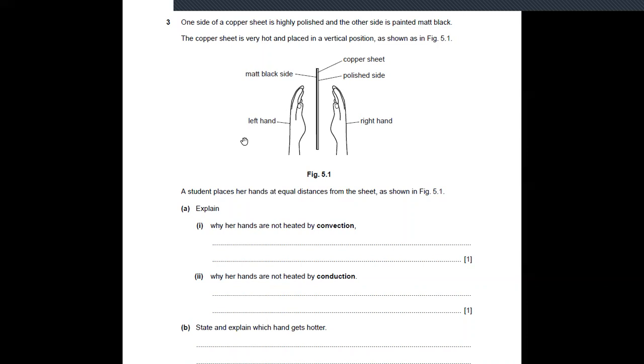Conduction occurs by free moving electrons. So when atoms vibrate in position, the hand and the copper sheet are... Sorry, no, that's not the reason over here. I'll tell you that.